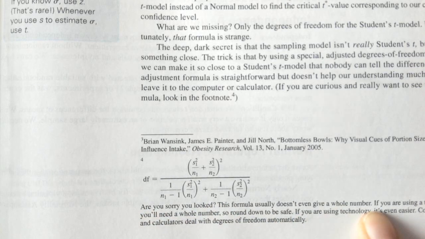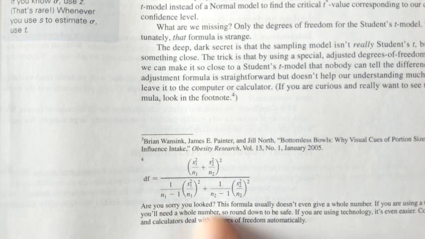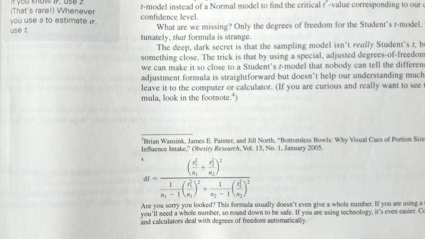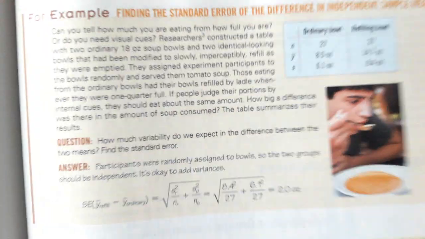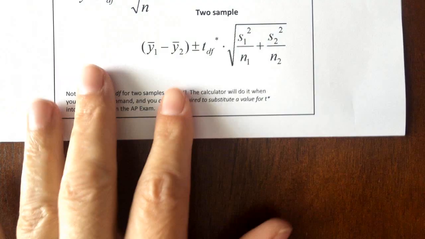It doesn't give you a whole number if you're using a table, if you're using technology, yada, yada, yada. We don't ever want to look at this again. It's not in the formula book because nobody intends to use it. The calculator will compute it for us, and that's all we're going to care about. So that's the only time we're going to look at that mess. So we can go back to the less messy work at hand.